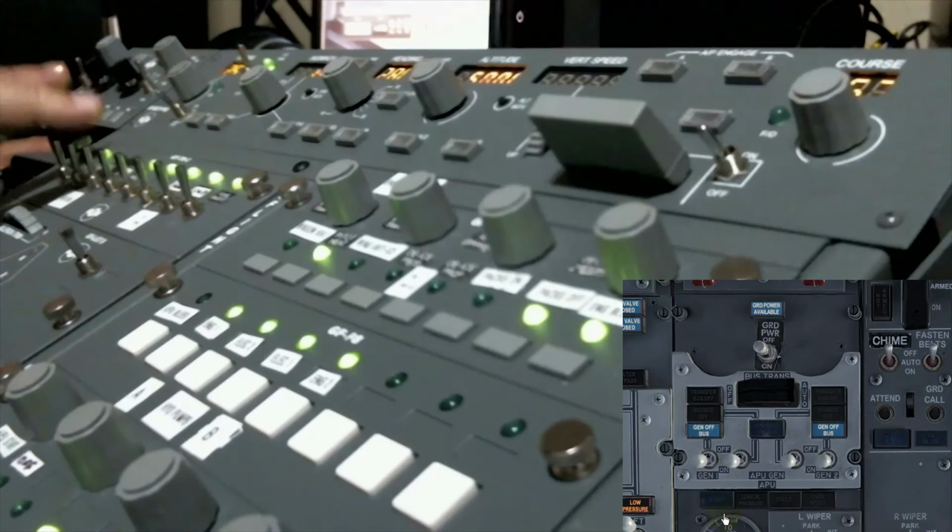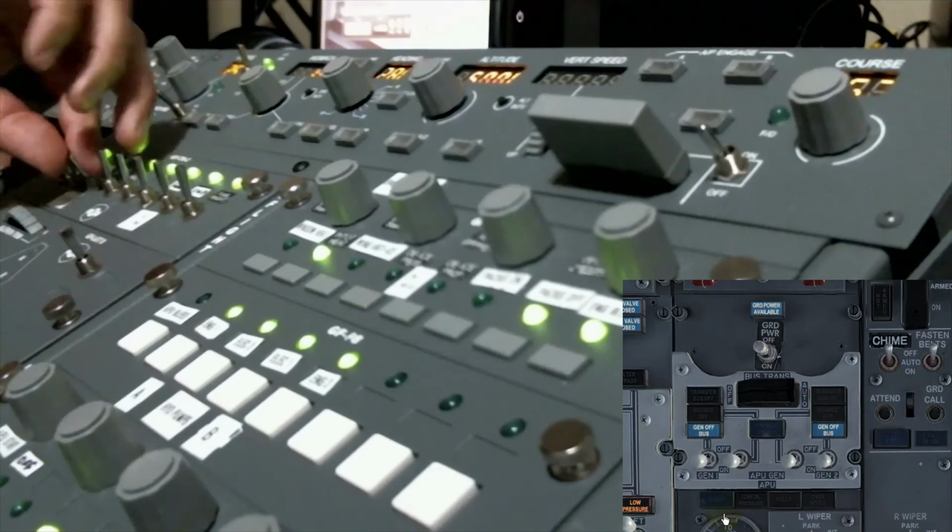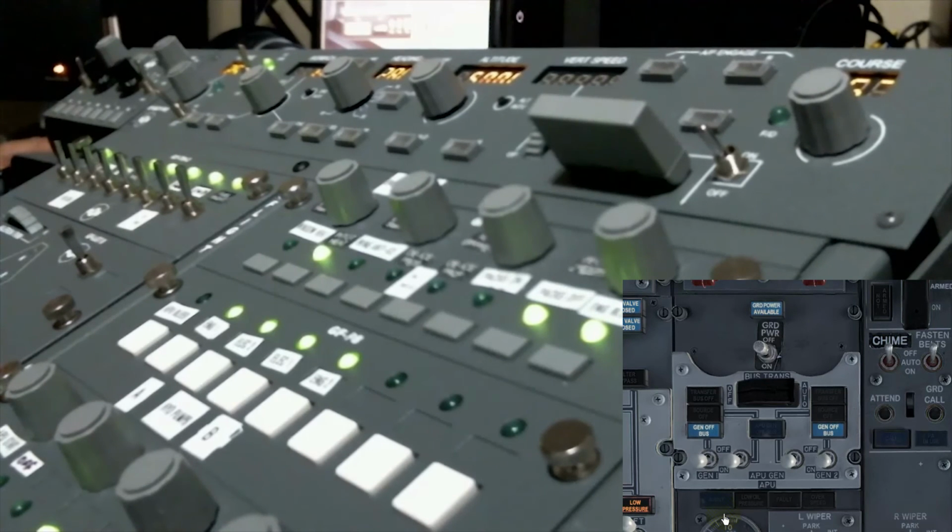I've done the same thing with the APU as well. Take a look at the APU. Down is on, up is off. That's how you program a 3-position switch. Now, it gets a little more difficult with the landing lights. And that's one of those things that you've got to talk about a little bit. Same with the fasten seatbelts, and that's more of a push button.